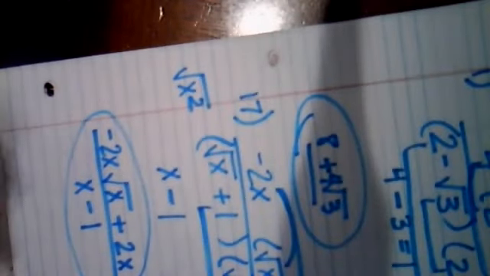Hopefully you have followed me. Number 11 has a square root on top and bottom, but you don't ever have to worry about getting rid of the radical when it's on top. Okay, you are only dealing with getting rid of radicals when they're on bottom.